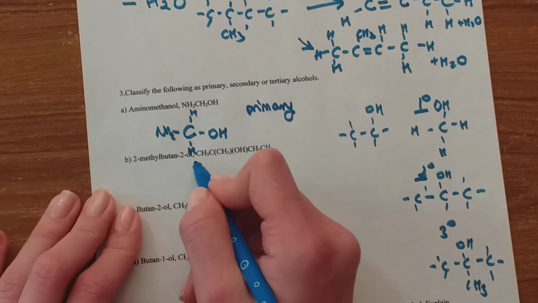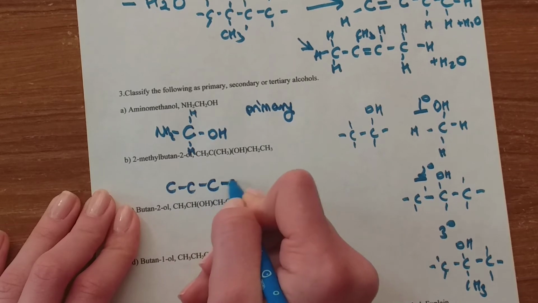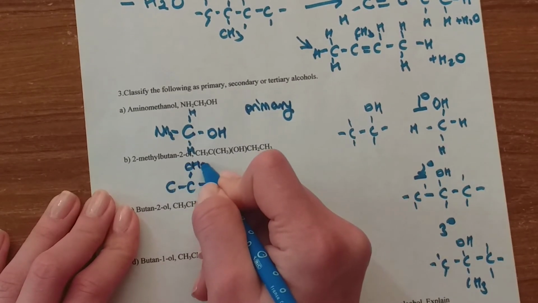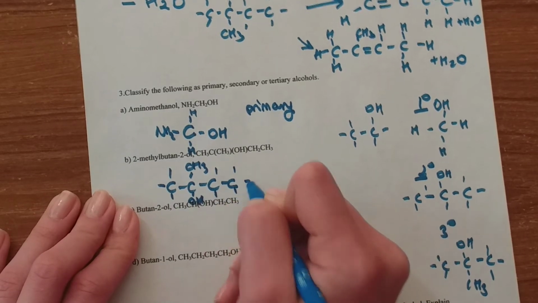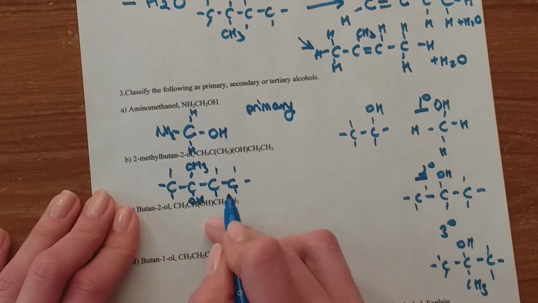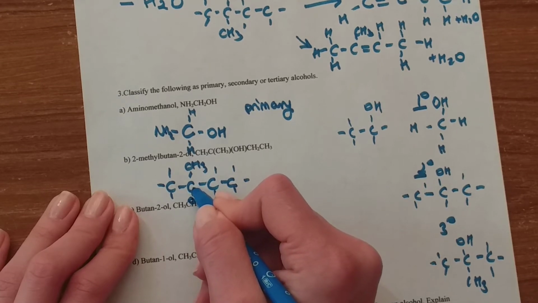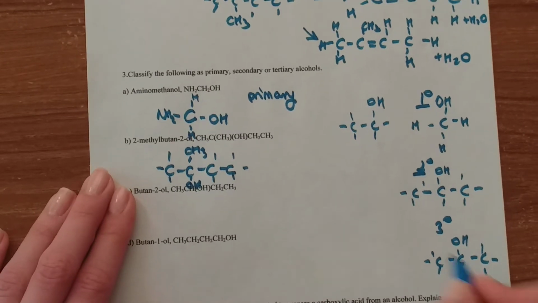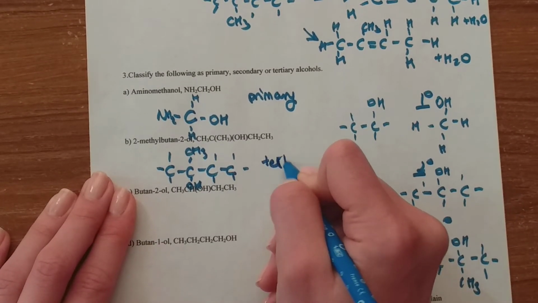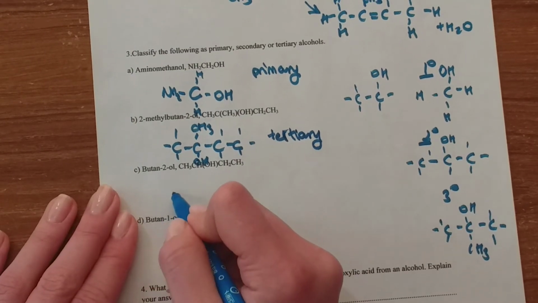Our 2-methylbutan-2-ol, which is butane, so we have 4 carbons. We have the methyl group and the OH group on the same carbon, and the rest are just hydrogens. In this instance, our OH group is connected to a carbon, which is connected to 3 other carbons. So this is the example of our tertiary alcohol.